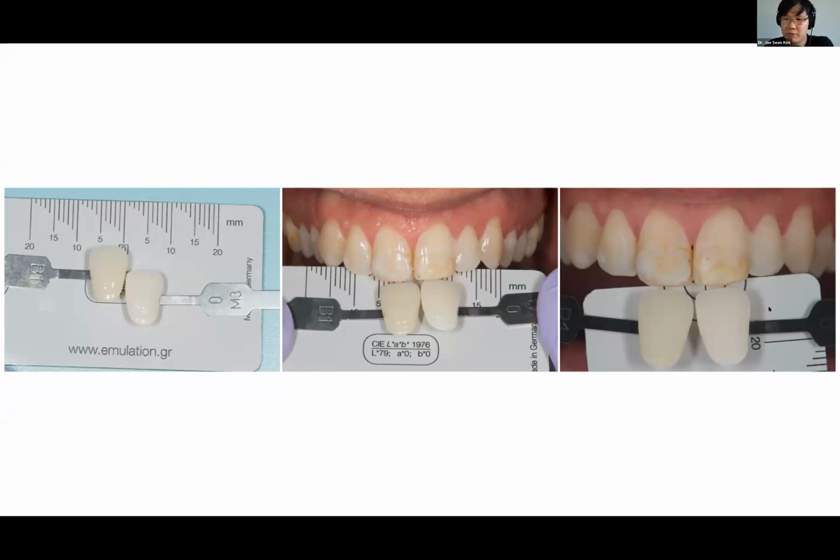But one of the problems I found with these cards is that it's too big. If you try to put a card upright in the patient's mouth, unless the patient is very class 2 or can open really wide, the card just doesn't fit in, and you can't take it at a perpendicular angle. So I just turned it sideways so it fits in there, and then I try to line up the shade guide as best as possible, try to keep it apart, and then you take photos of this and the shade guide, and you send it off to the lab.